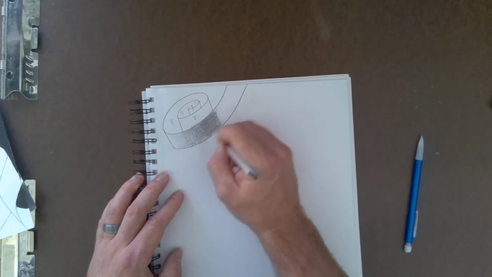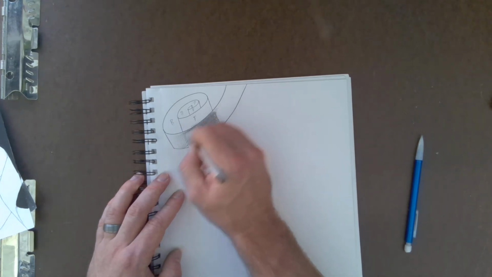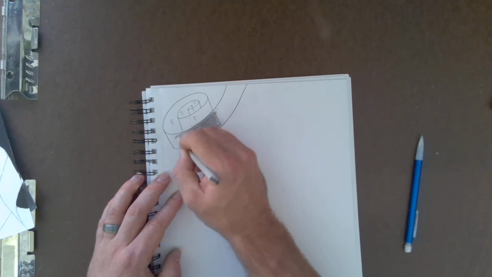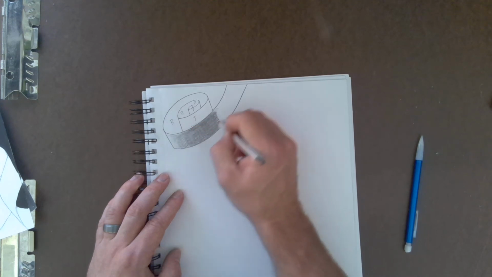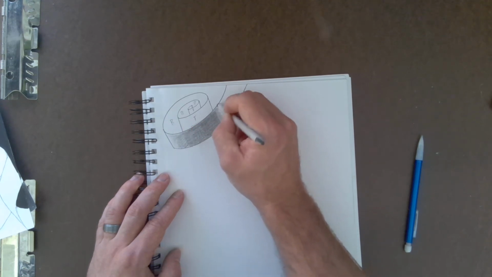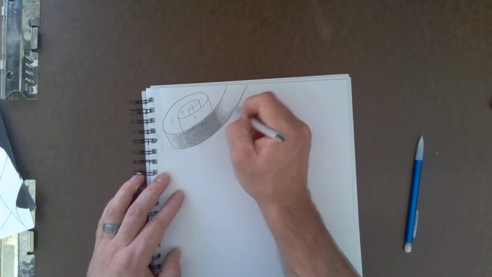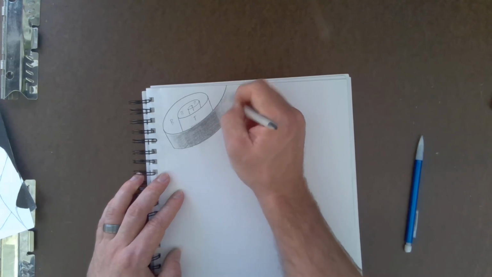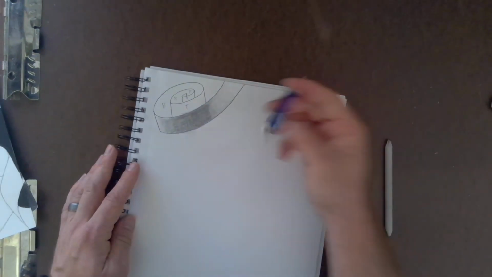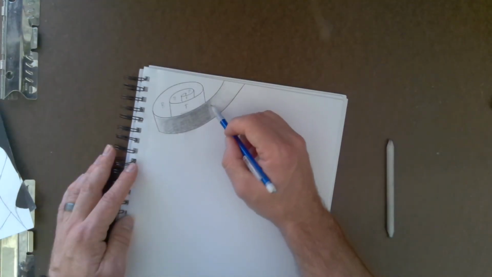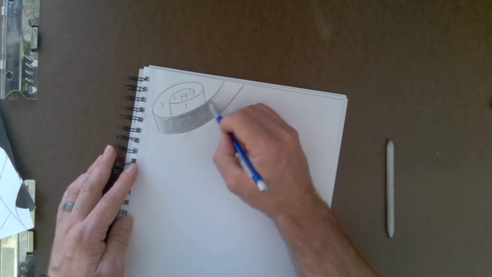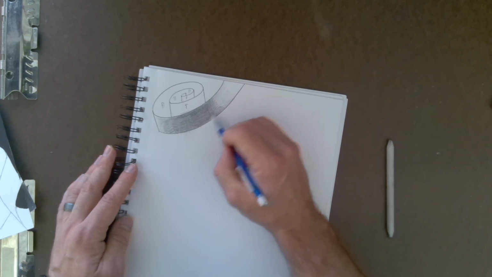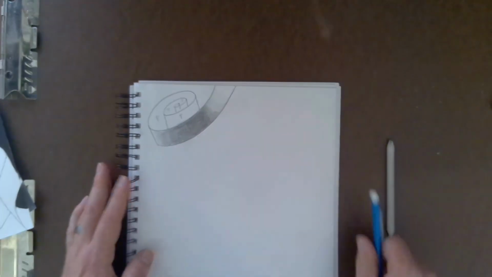If you wanted to take a blending stump, you could slowly make sure that all these values get smoothened out. You could even do that going the other way as well. The blending stumps are really nice for getting those lighter values. So I do have some blending stumps. I'm going to try to smooth this out a little bit more. I don't really like the way that that looks. Okay, so that's my first part.